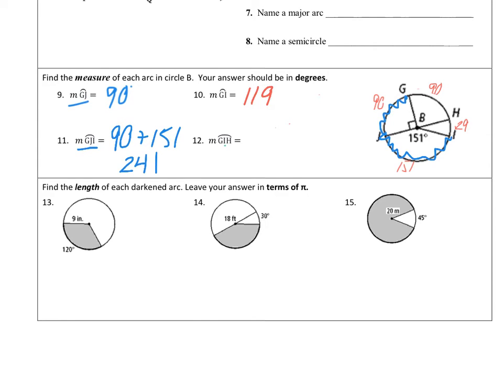Last one, I'm focused on GIH. So I'm focused on G. Now, the short path to I would lead me this direction. But then for me to get to H, I'm going to have to come all the way around and overlap that GH section.